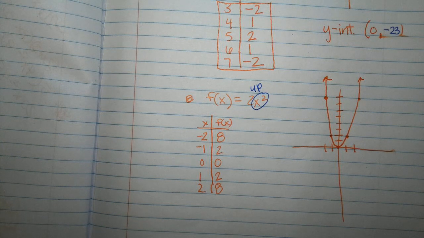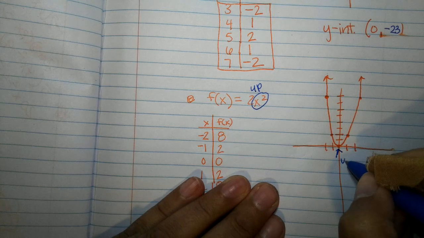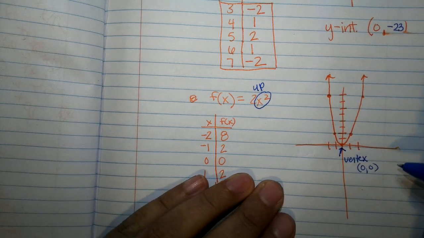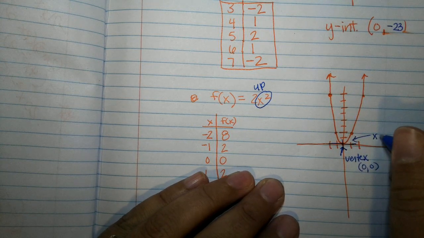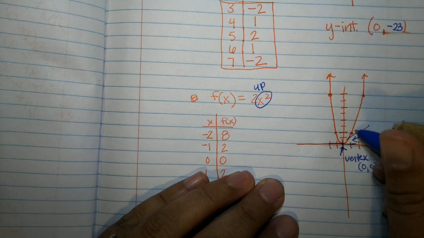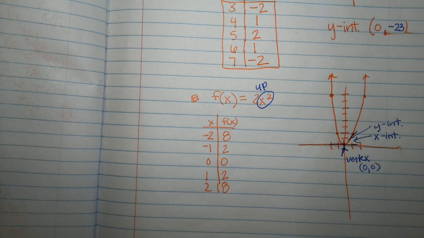So our vertex right here, that's where it changes direction. And it's actually on 0, 0. Guess what? That's also our x-intercept. And guess what? It's also our y-intercept where it crosses our y. We didn't even have to plug in 0. Well, we did plug in 0, but.